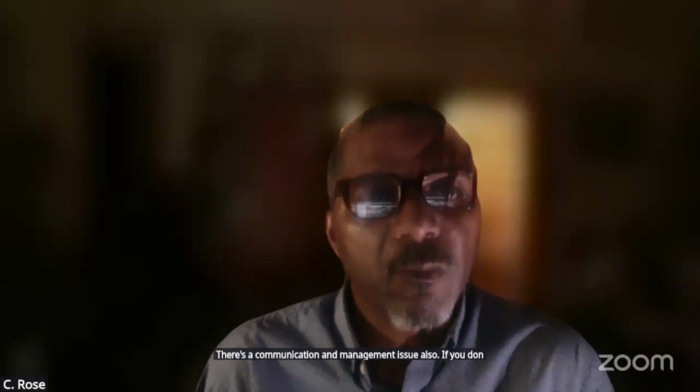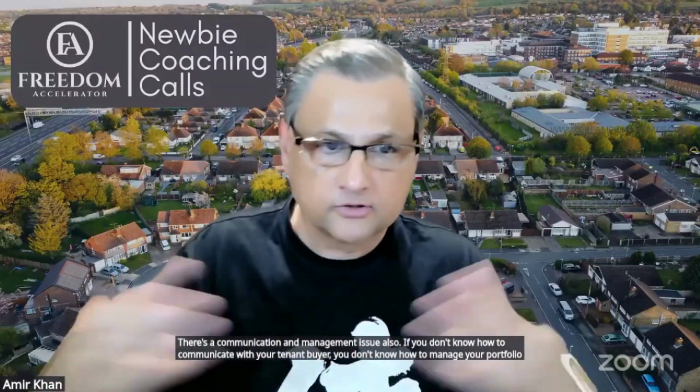As soon as you get a fine, if it's weeds and all that, just pass it on to your tenant buyer and let them handle it. Now the issue is different. Understand this: there's a communication and management issue also. If you don't know how to communicate with your tenant buyer, you don't know how to manage your portfolio, and you're getting all these fines and you don't know what to do with them, well, that's not the city's problem. It's not the city that's bad. You just don't know how to handle it.